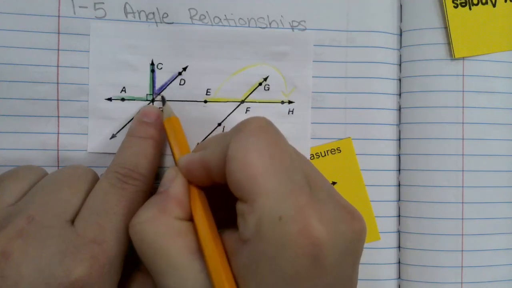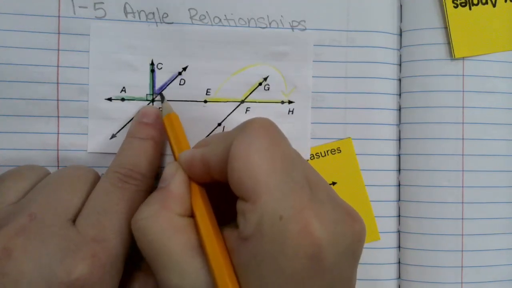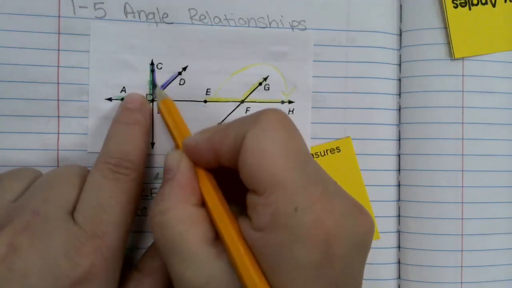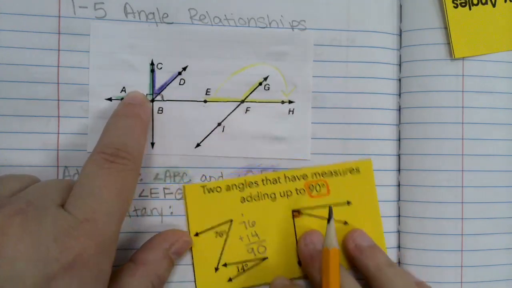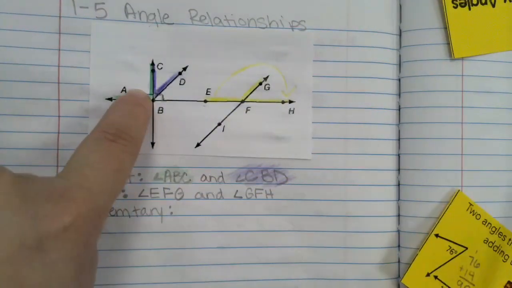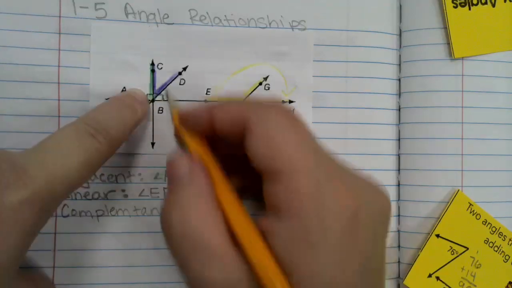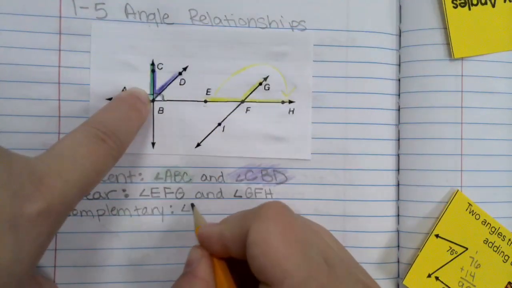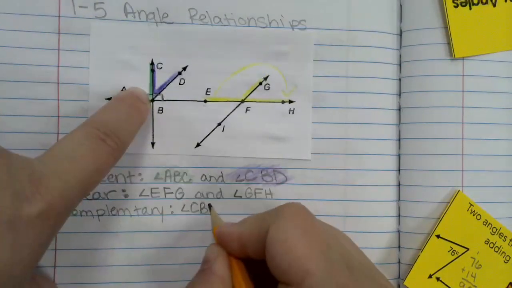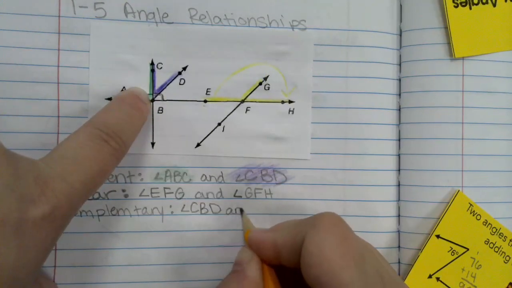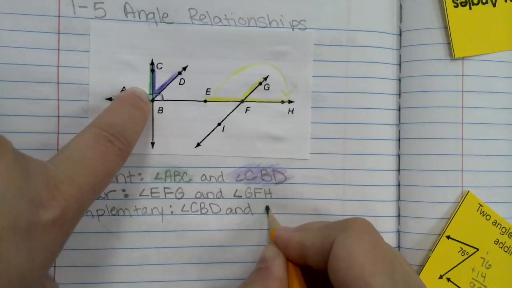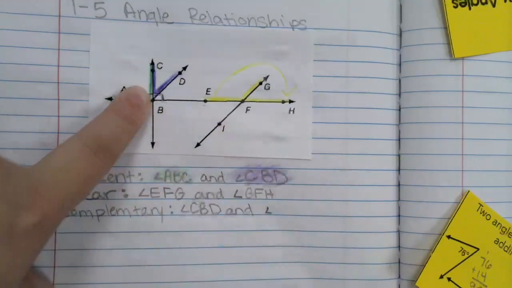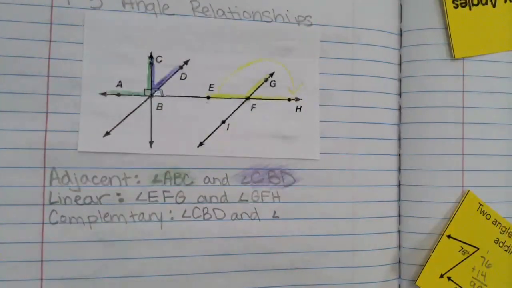It's 90. If you want to throw in that little box there, you could. So if I break up that 90 degree angle into two angles, what angles there would add up to 90? So CBD, and what would be that next angle next door to it that would make that 90 degree angle?